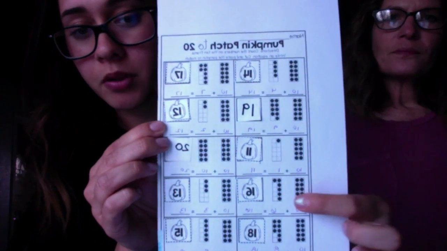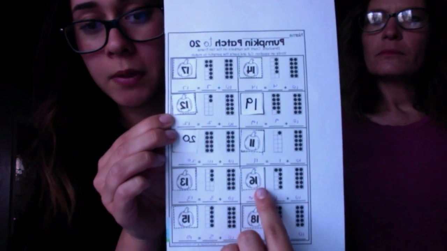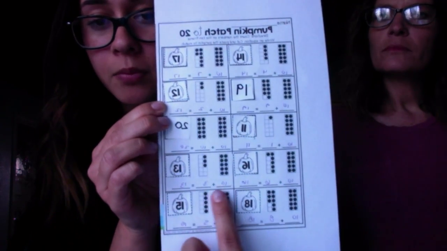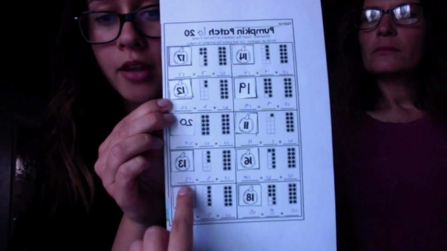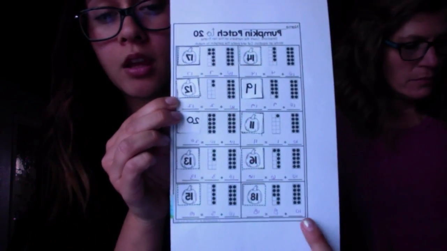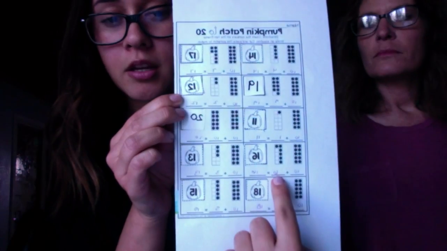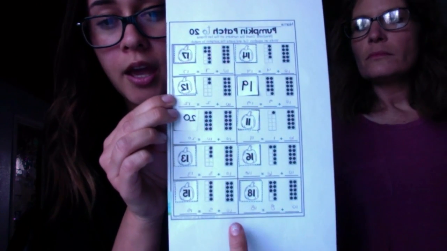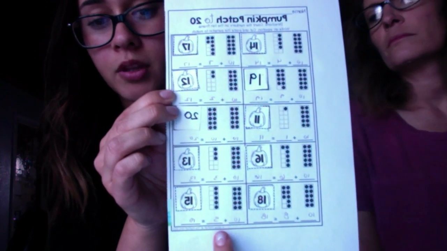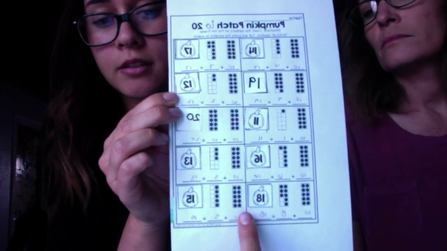Here, 10 plus 6, you should have put the number 16 there, the pumpkin 16. 10 plus 3, there's 10 in here, 3 in here. Add those together, you get 13. 10 plus 8, because there's 10 here, 8 dots here. Add them together, you get 18. And for this one, 10 plus 5, add them together, you get 15. So 10 and 5. So how did you guys do?